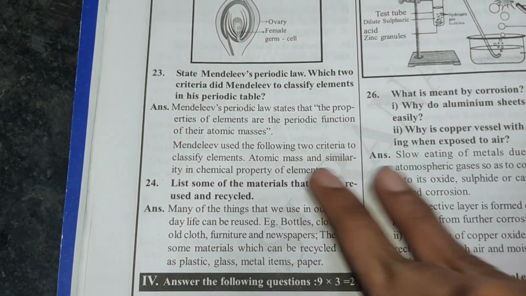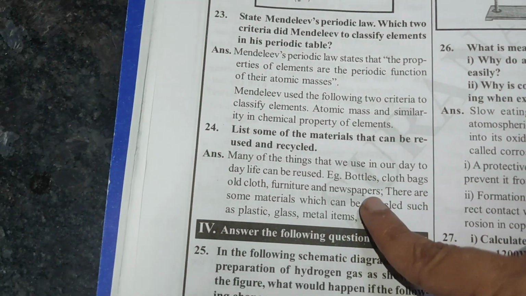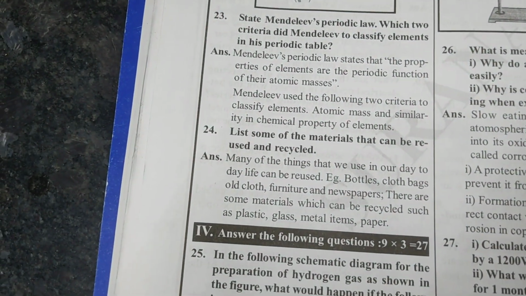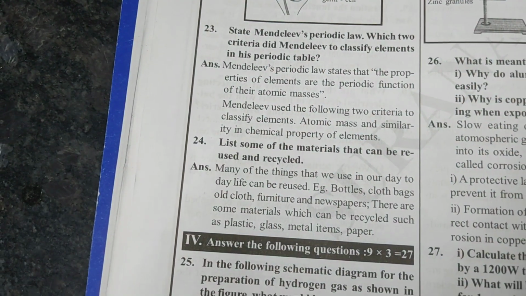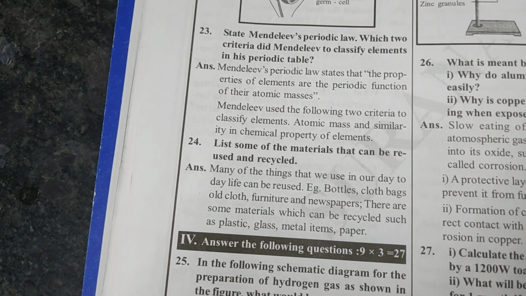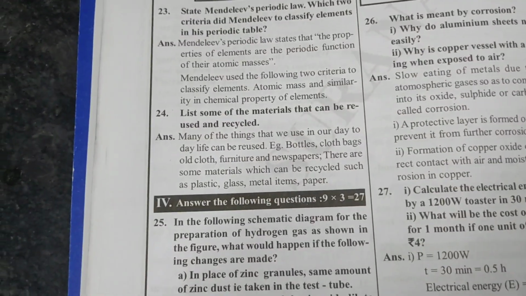Next, state Mendeleev's periodic law. It is not there, it is omitted this year. Next, list some of the materials that can be reused and recycled. Many of the things we use in our daily life can be reused, like bottles, cloth bags, old cloth, furniture, newspapers, etc. So we can write it in general.